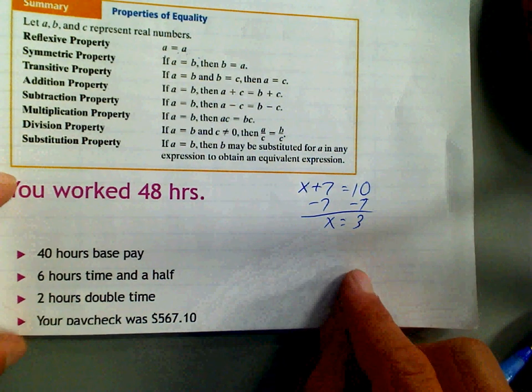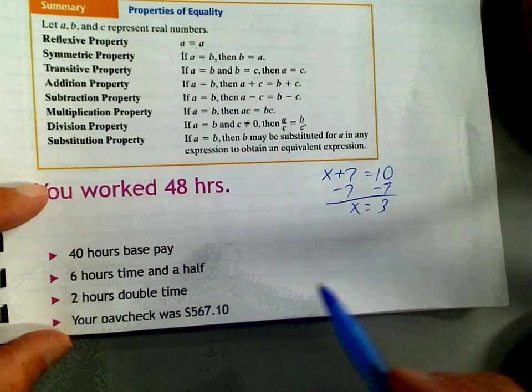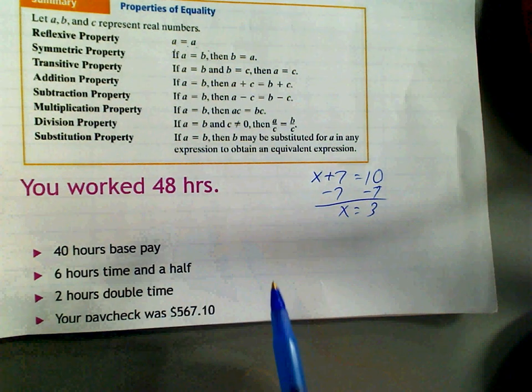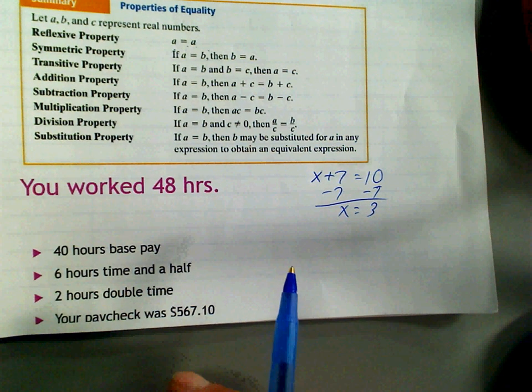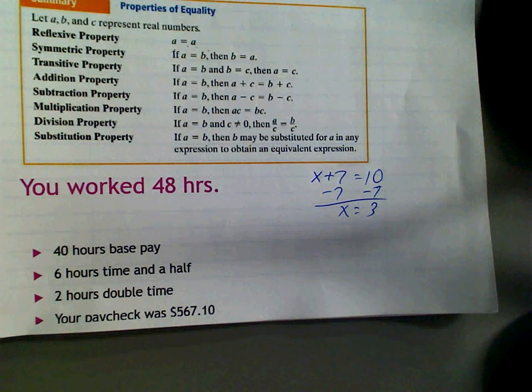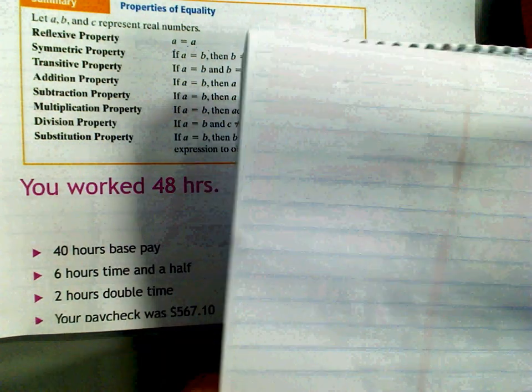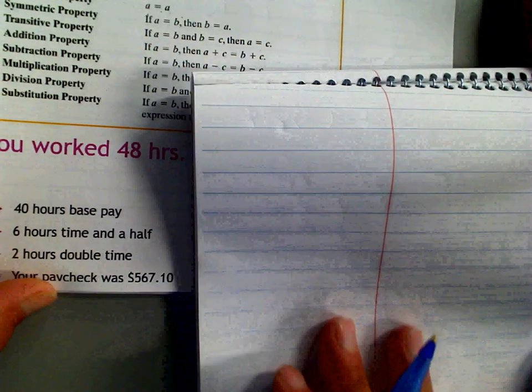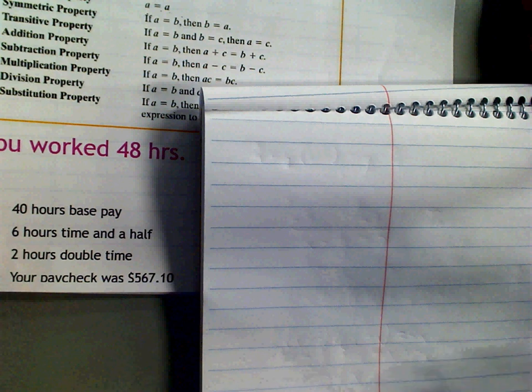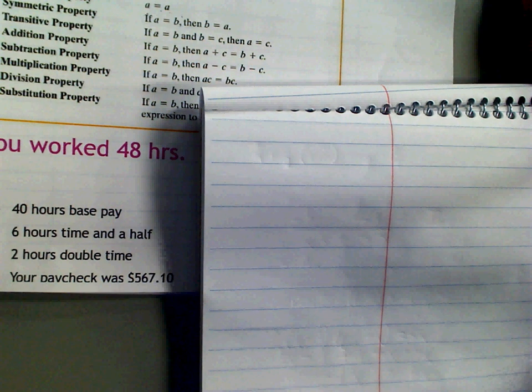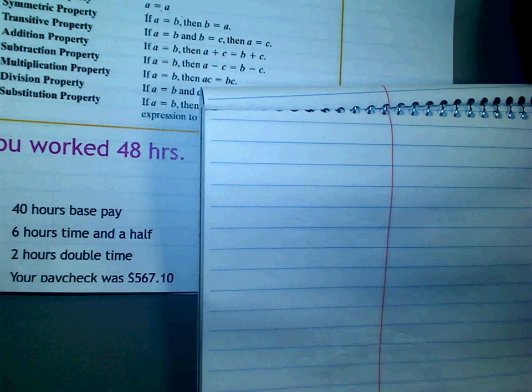All right, turn the page. We're going to practice this right here. I'm going to put it so you can still see the information. I'm going to stick it right there. Okay, turn the light on.